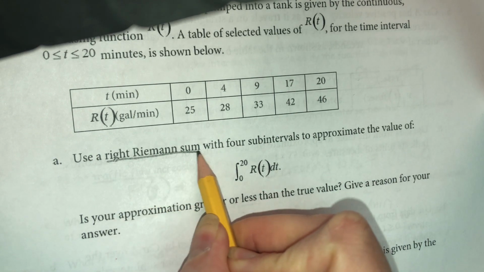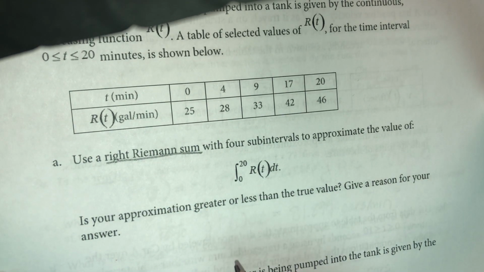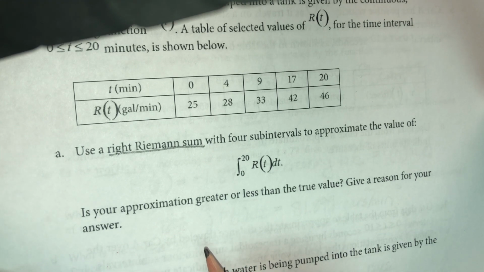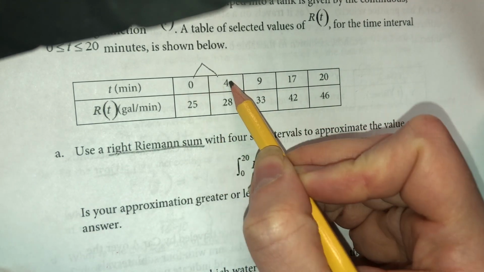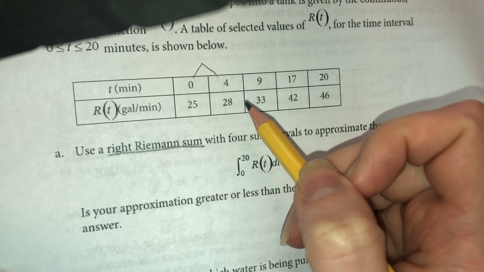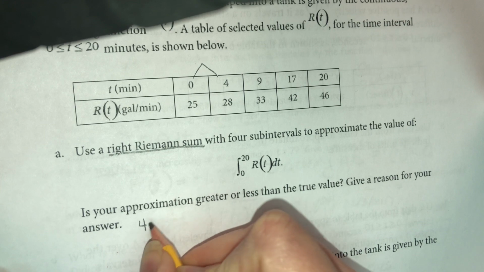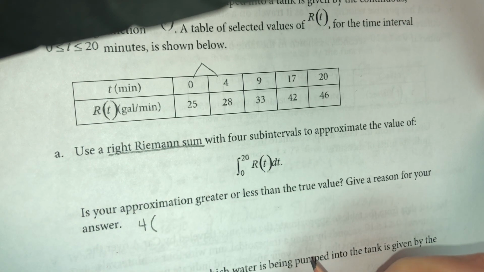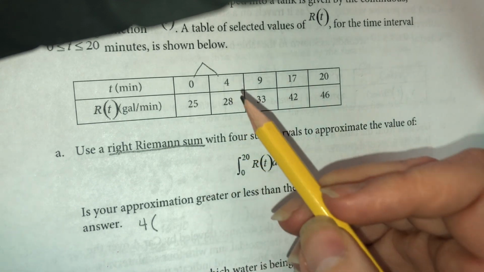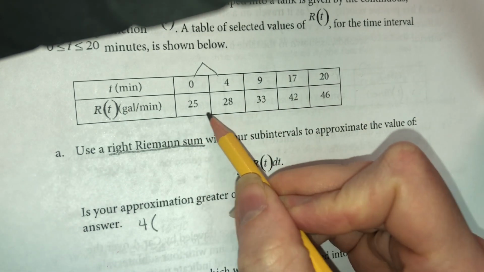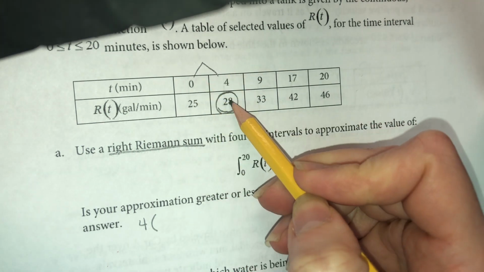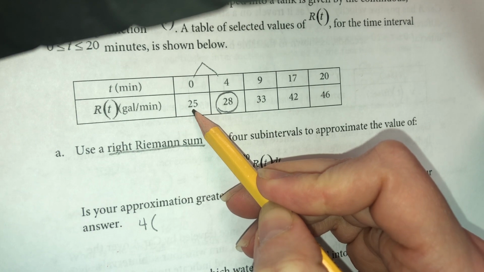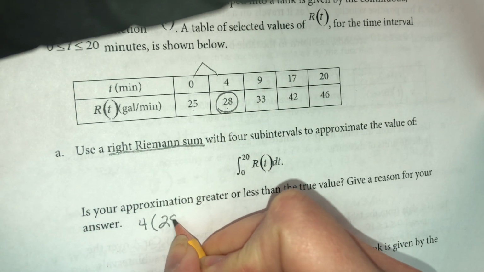So the first step is to do a right Riemann sum. When you do your Riemann sums, you have to show your work, even though it's arithmetic, okay? So you're finding the areas of the rectangles. The width of the rectangle is going to be the difference between consecutive time values. So 4 will be the width of the first rectangle. And then the height of the rectangle is going to be given by the y value. And if it's a right Riemann sum, then you choose the y value on the right of that interval. So we are not going to use the 25 at all. We're going to use the 28 for the first rectangle's height.